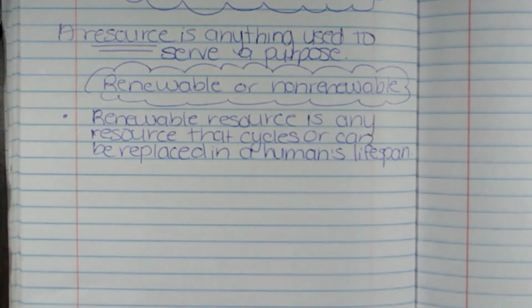When they say a reasonable time, that is what they mean by a reasonable time, a human's lifespan.